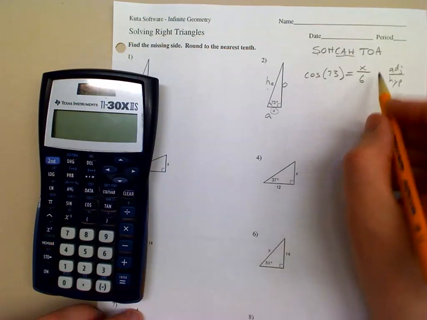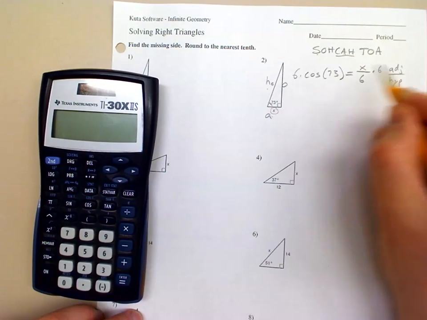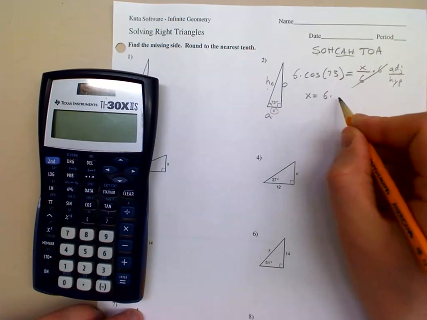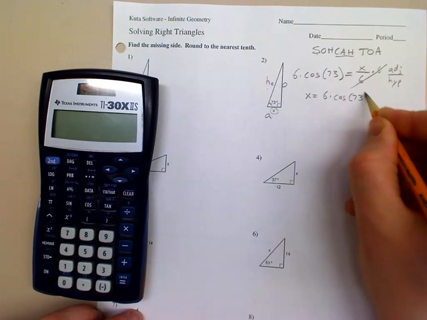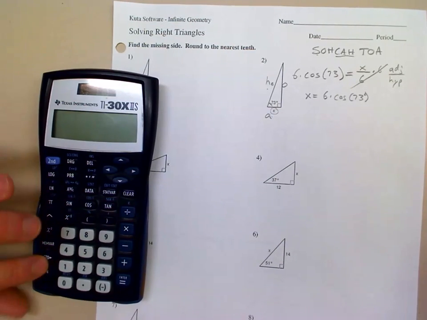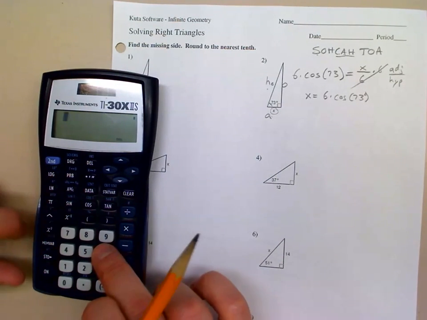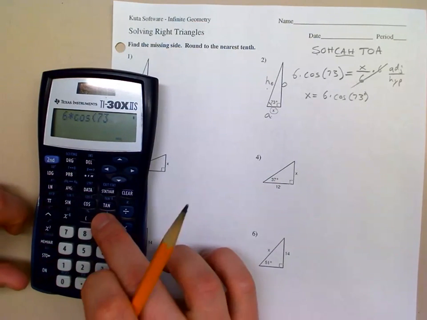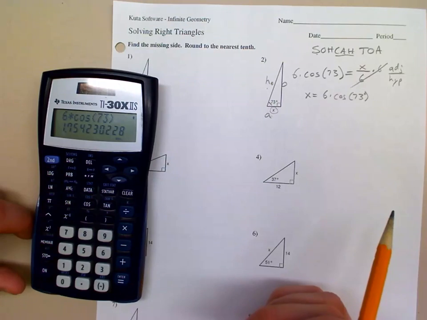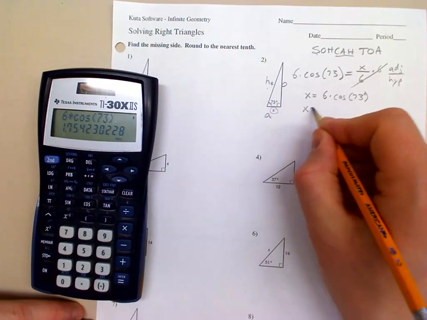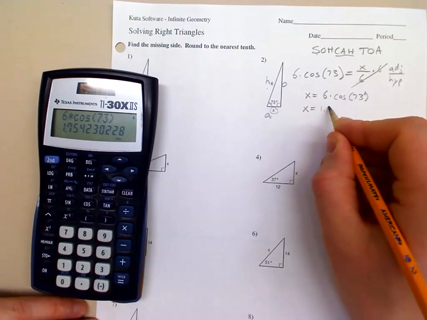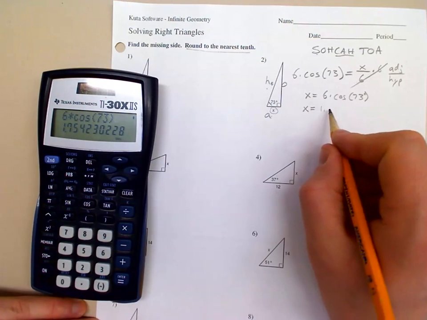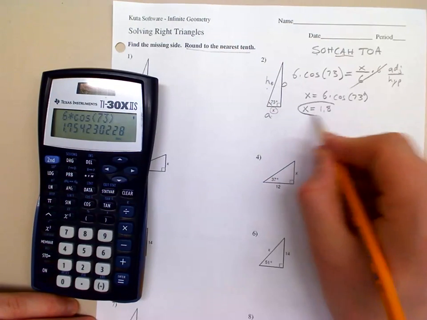Now before I punch anything in, I'm going to multiply both sides by 6, and that's going to get x alone. So now I know that x equals 6 times cosine 73 degrees. I take my calculator and type that in: 6 times cosine 73. Enter. So x is 1.75, and it says round to the nearest tenth, so I should round up to 1.8.